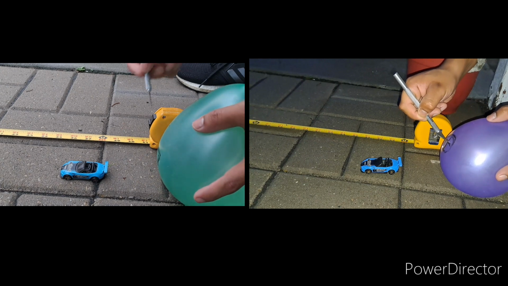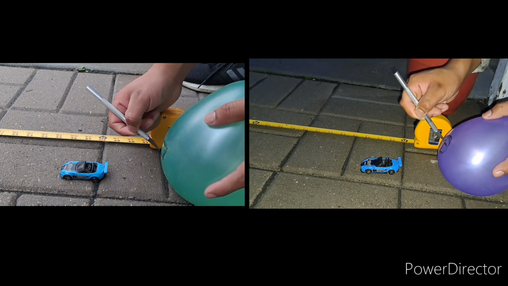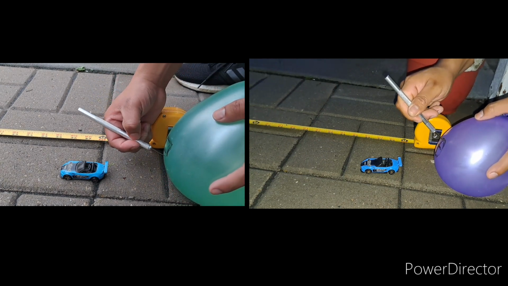This proves that the square opening has a greater outflow force when the balloon pops, and hence why the toy car got pushed further.